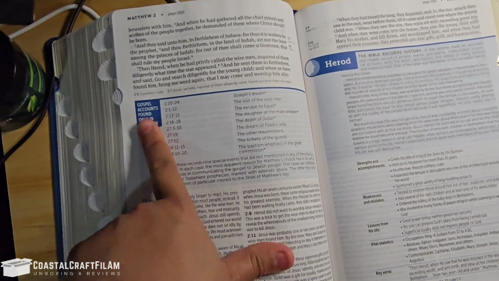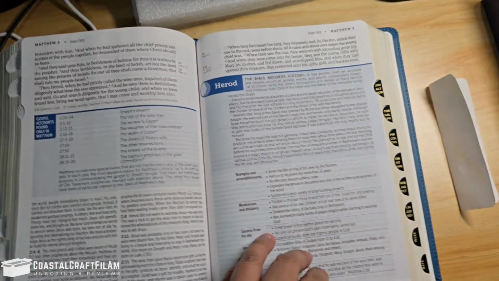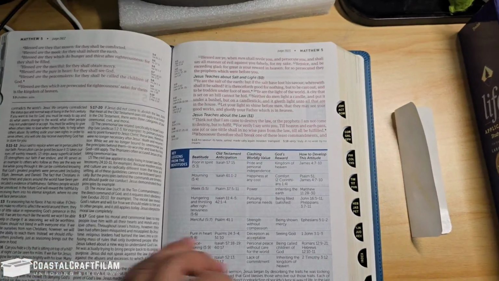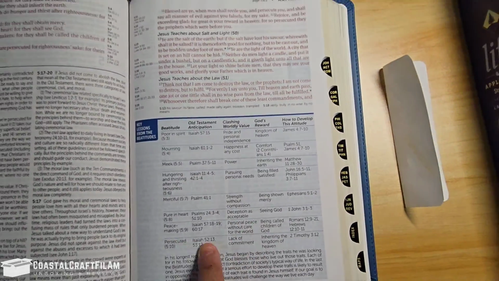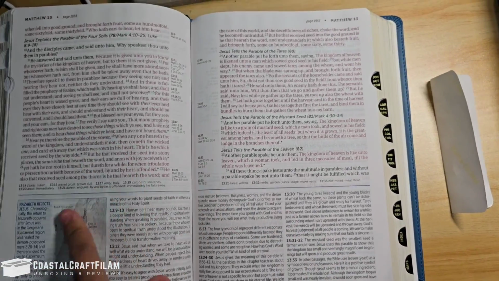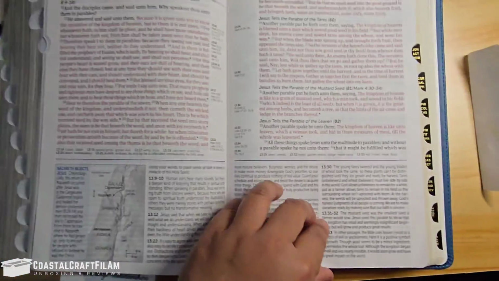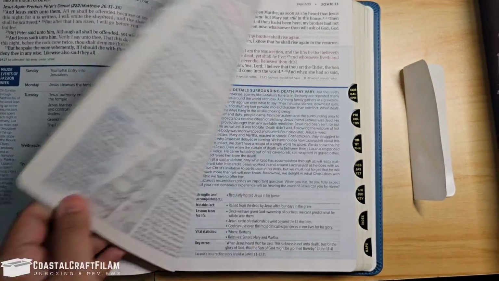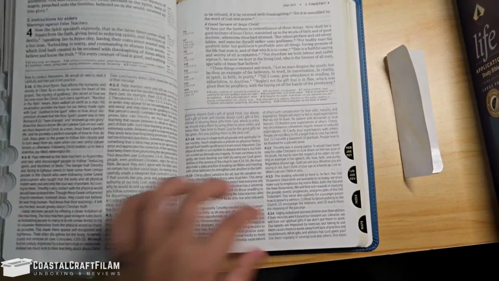This is really nice, that it differentiates it from the other gospel books. And then there you go. Key lessons from the Beatitudes. It's really cool. There's the red letter from Jesus. There's Nazarene rejects Jesus.